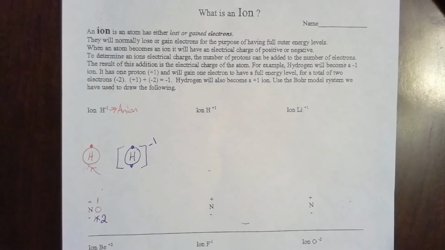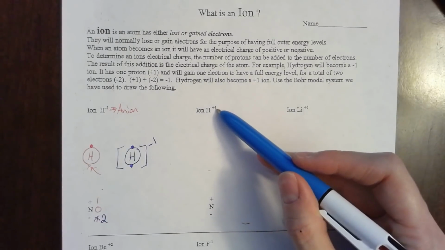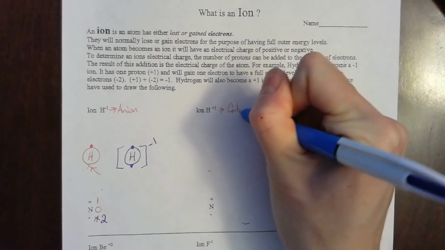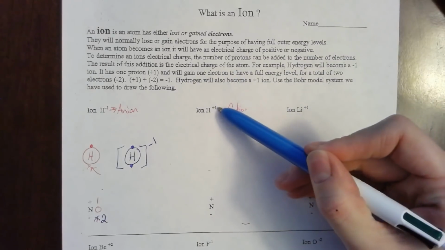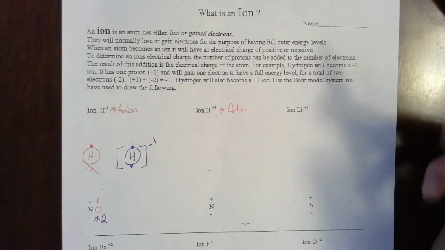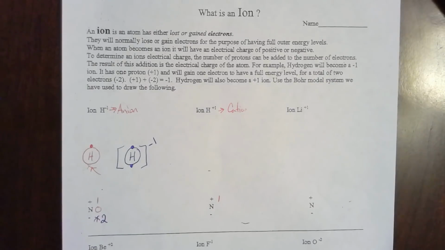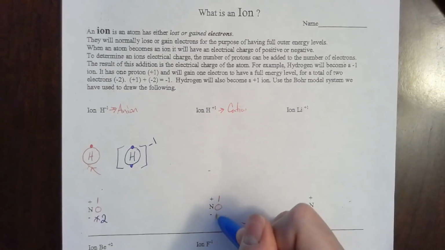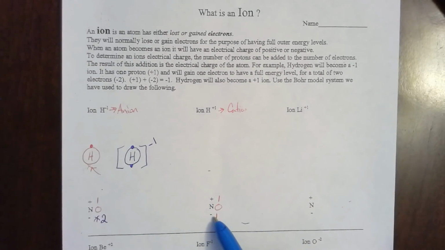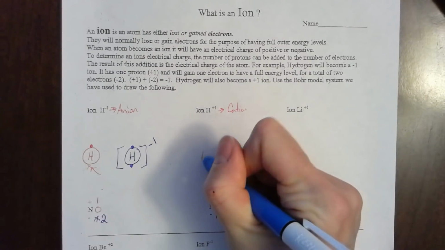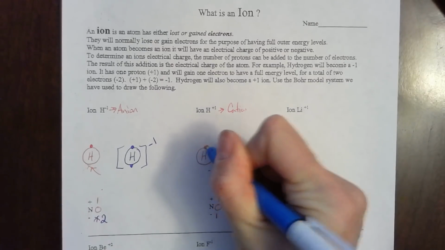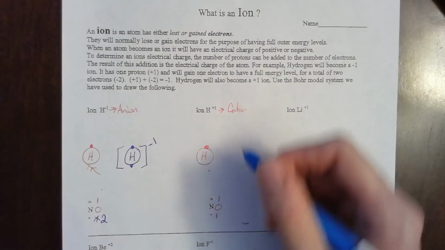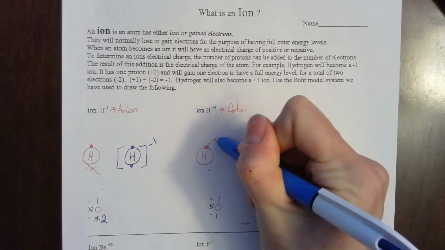Now over here we have our hydrogen again, but it's a +1 charge. So this is what's going to form a cation. In this case, it's going to lose an electron and become more positive. So our proton count stays the same, which is 1. Our neutrons will stay the same. But originally we had 1 electron in hydrogen. Our little hydrogen atom here had an electron. But what happens in a cation is it's going to lose that electron. So this electron is going to leave the atom.